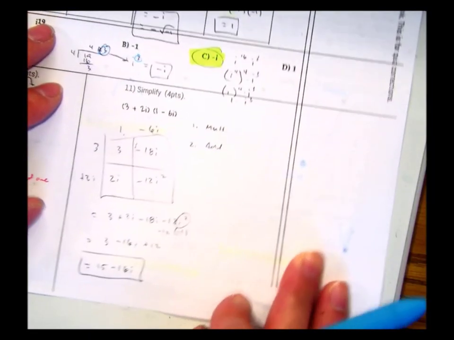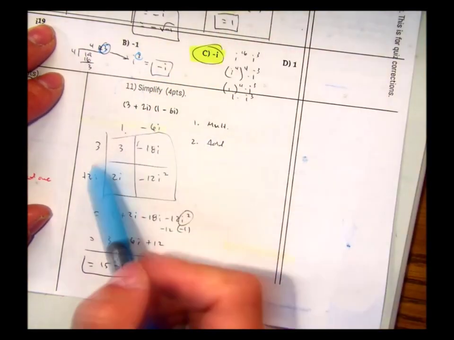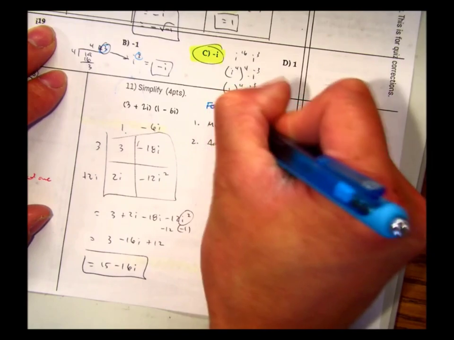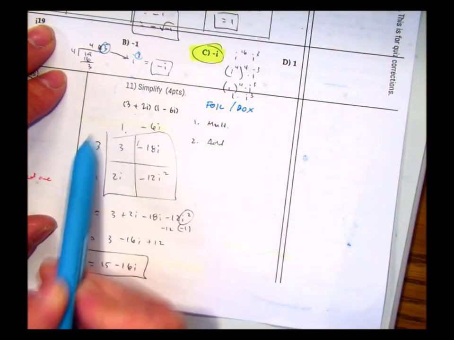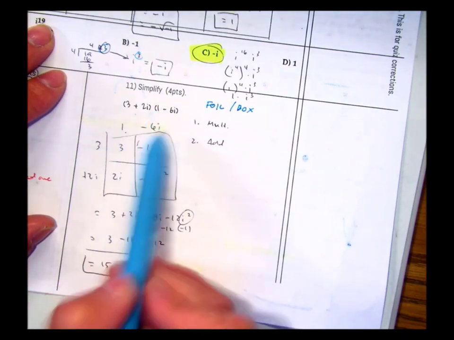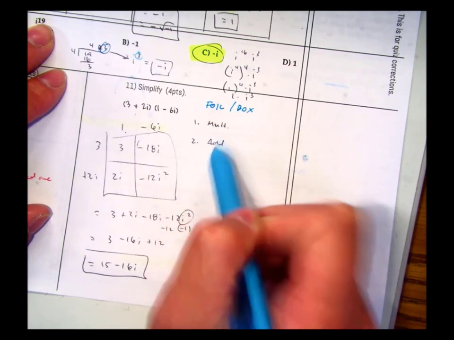In question number 11, you'll notice that there is no symbol in between the parentheses, so you're going to have multiplication. So you can either use FOIL or this box that I'm showing you. I'm going to write one of these on the side and one of these on the top. It does not matter which one goes in the side or the bottom. And you're going to do the same thing with FOIL. You're going to multiply and then add.